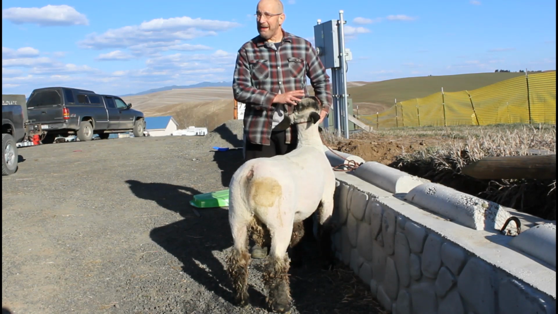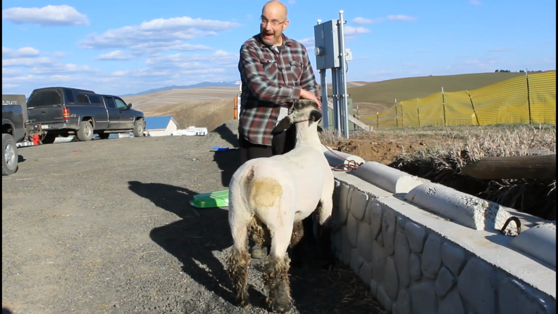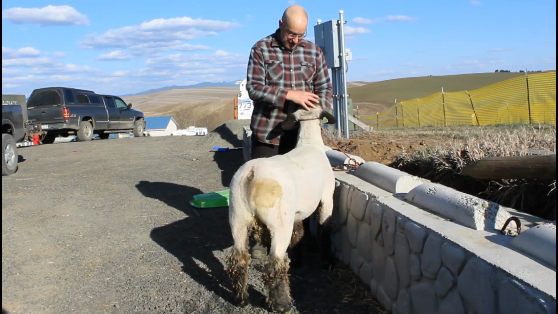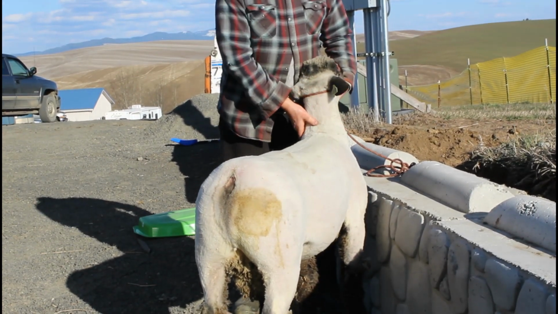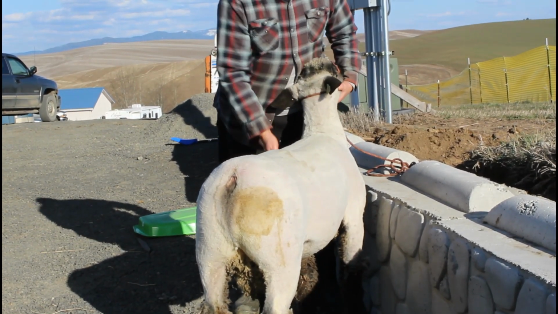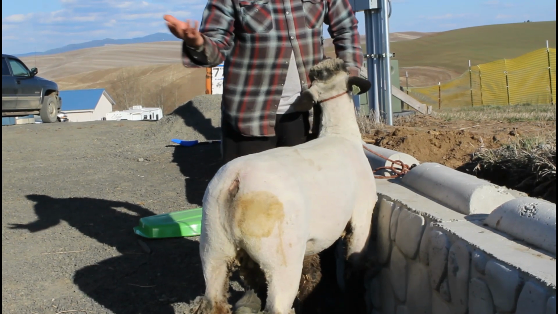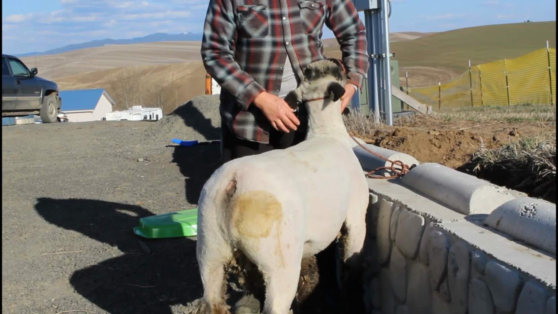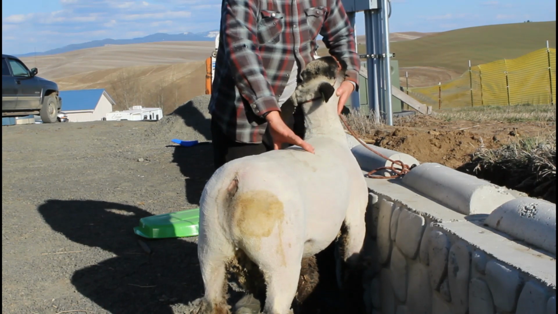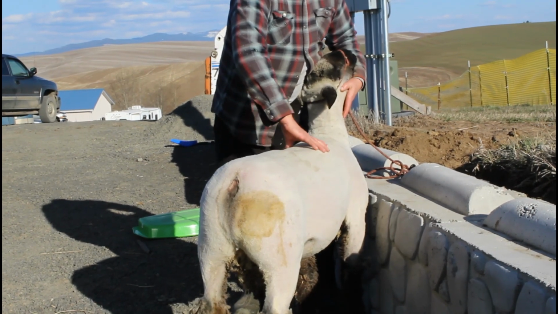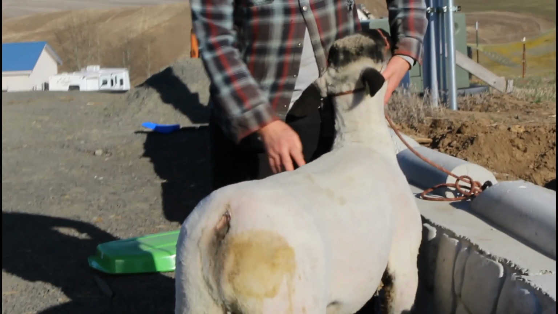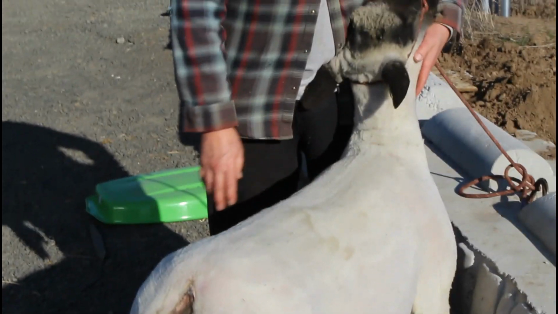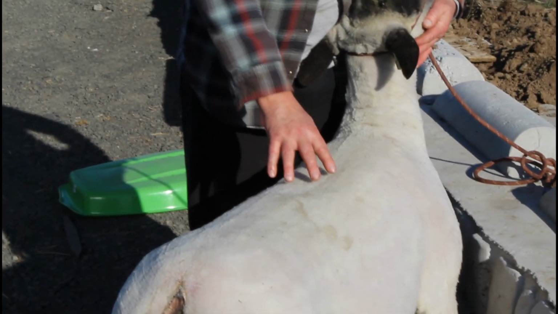So starting from the front, we have the head, and this is called the poll here on the top of the head, and then we have the neck, and then we move into the shoulder, and the shoulder is where shoulder cuts come from on a lamb as well. As we move back behind the shoulder, this area in here is called the rack. The rack on a lamb, it's the most valuable cut on a lamb, and it's also very, very important in the evaluation of show lambs.